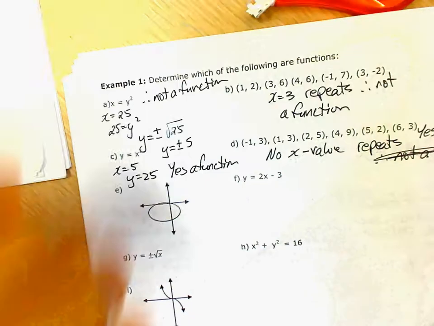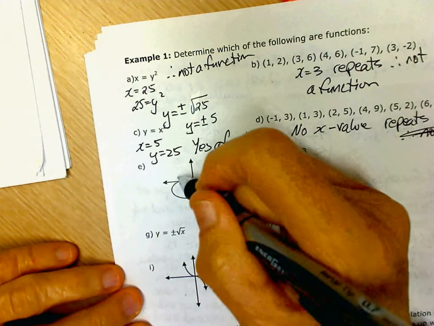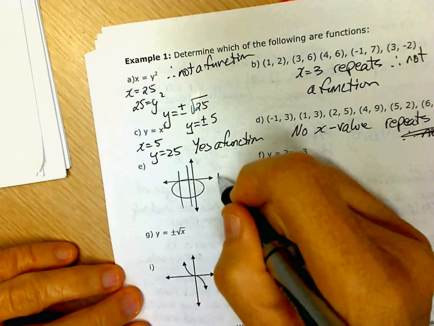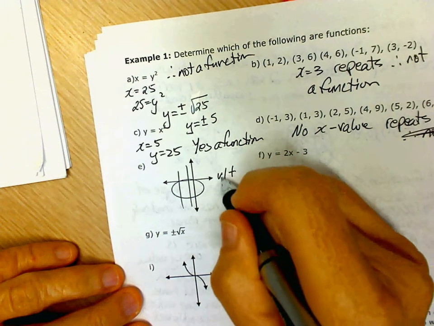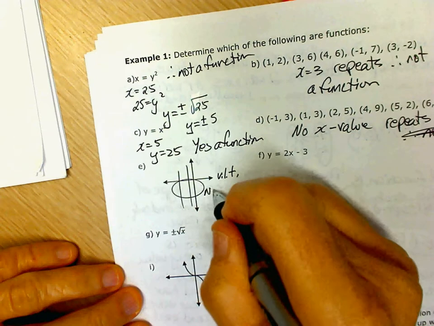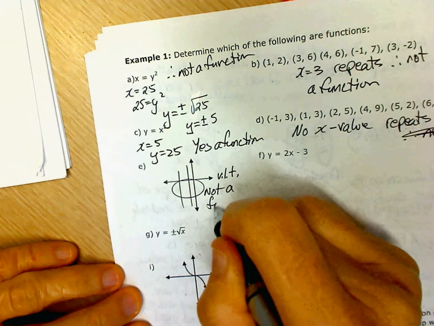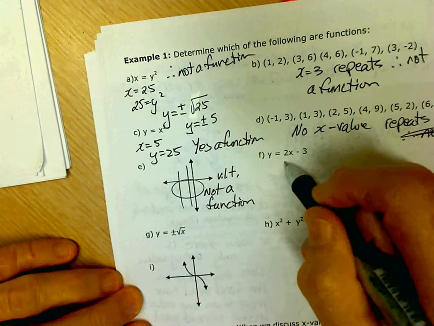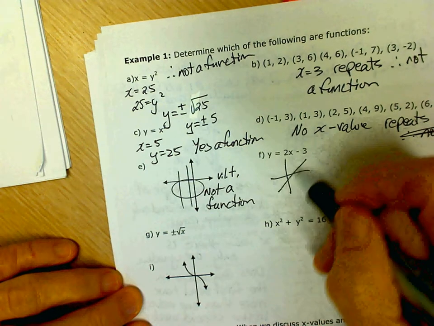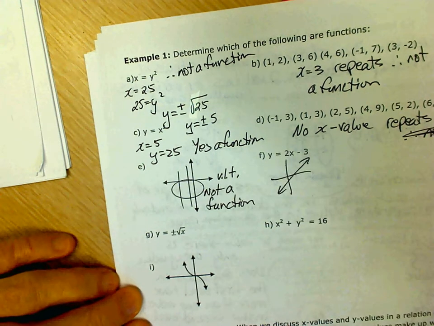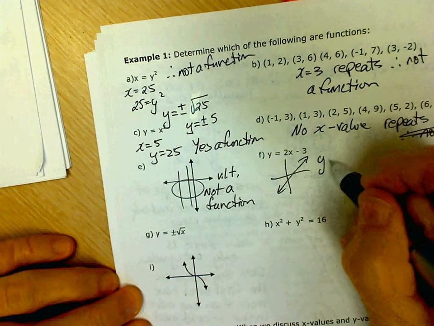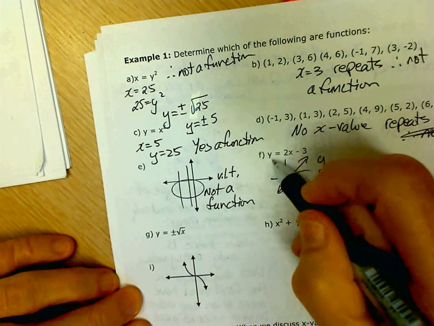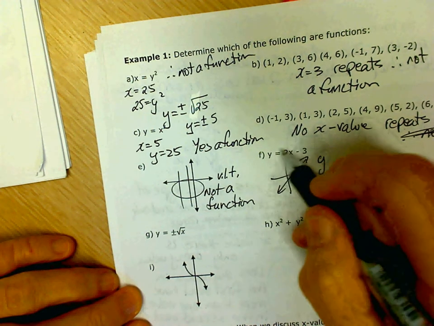What about this? Yeah, vertical line test, right? Not a function. This is a straight line looking something like that. Is that a function? Right? If you put in any x value, you'll only get one y value. Yes, a function.